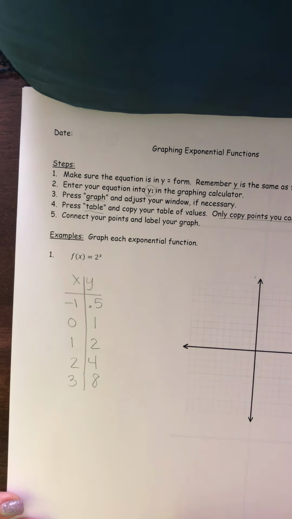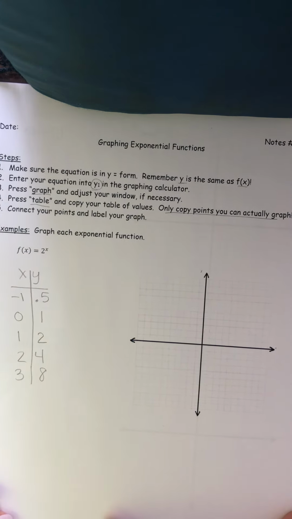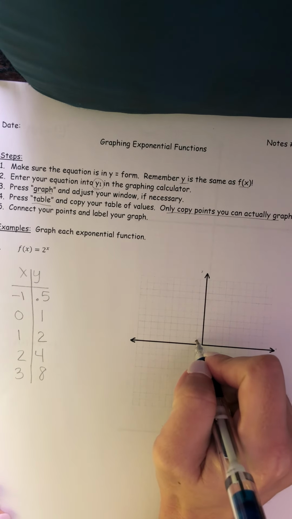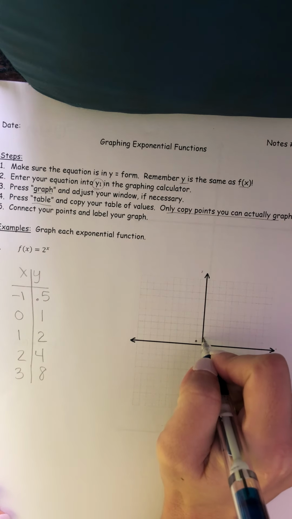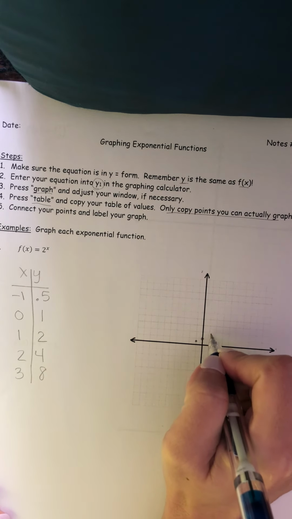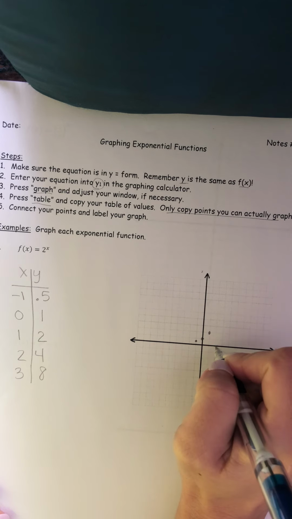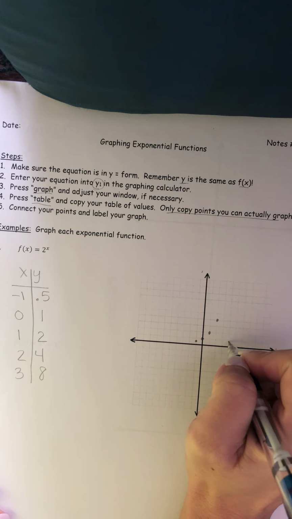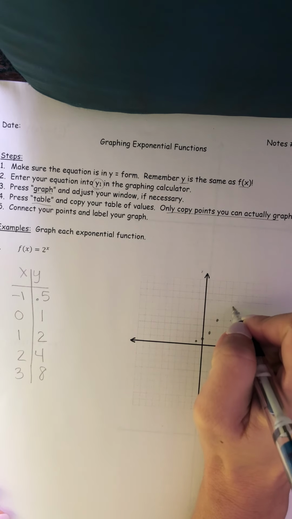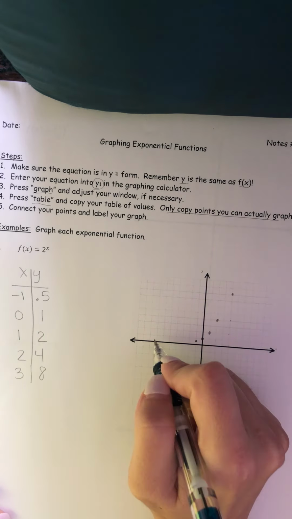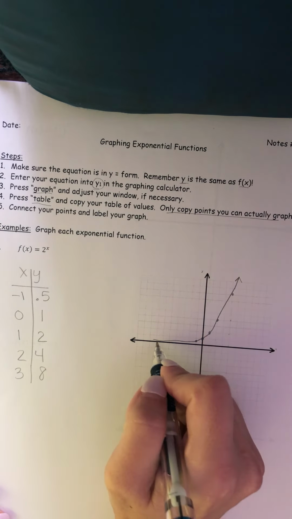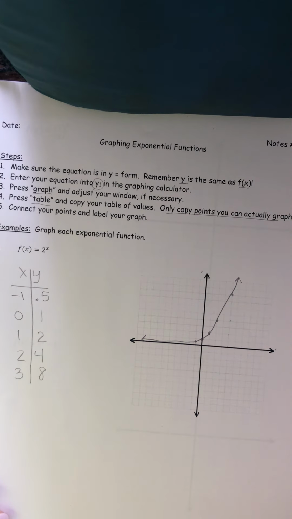I'm going to move my paper over a bit so you guys can see the graph. Okay, so I'm going to go to -1 on my x-axis and up to 0.5, 0 and 1, 1 and 2, 2 and 4, and 3 and 8. It is a line that goes on and on and on, so I'm going to have arrows. But remember, this doesn't actually touch the x-axis. It just gets closer and closer to it.